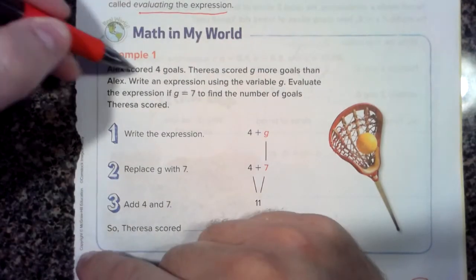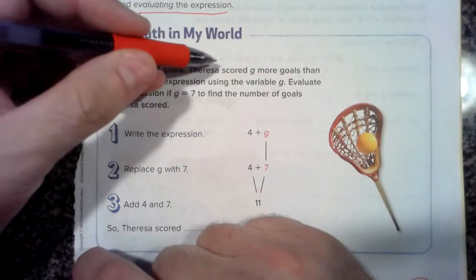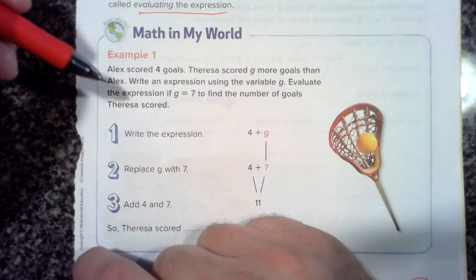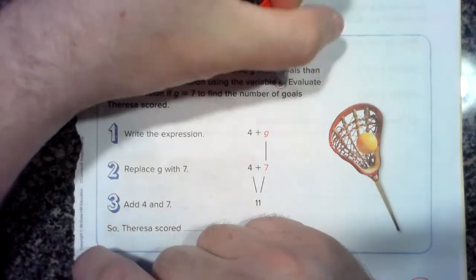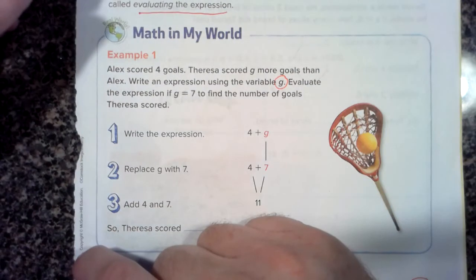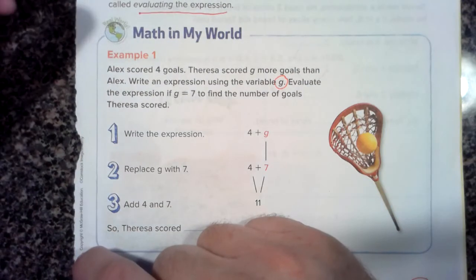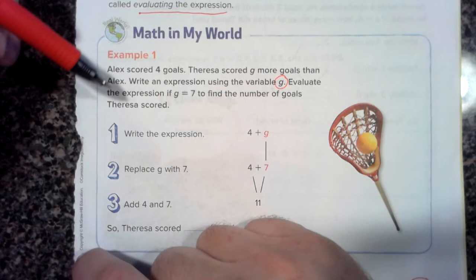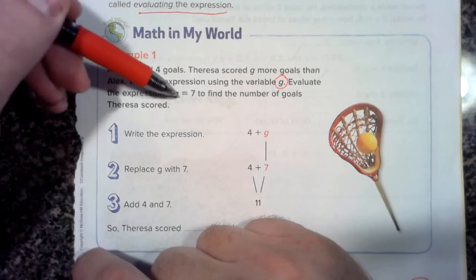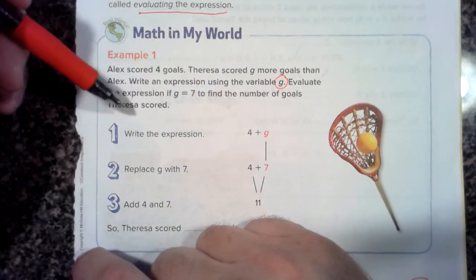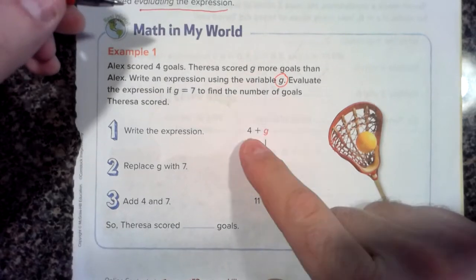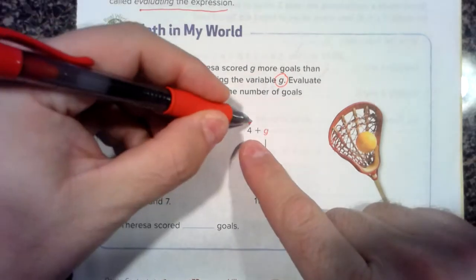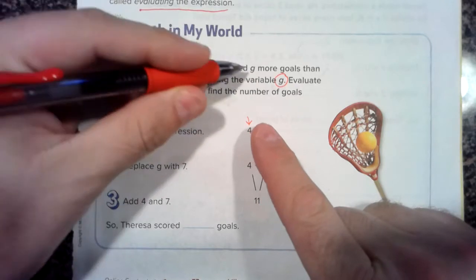All right. Alex scored 4 goals. Teresa scored G more goals than Alex. Write an expression using the variable G. So we have to use that letter here. Evaluate the expression if G equals 7 to find the number of goals Teresa scored. Okay. So what you would do is you'd put down, well, Alex scored 4. So that's the 4 we get here. And it says Teresa scored G more.